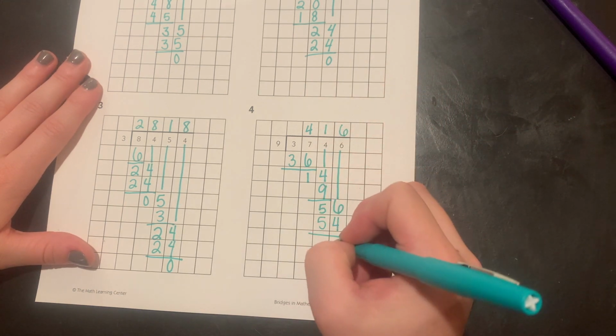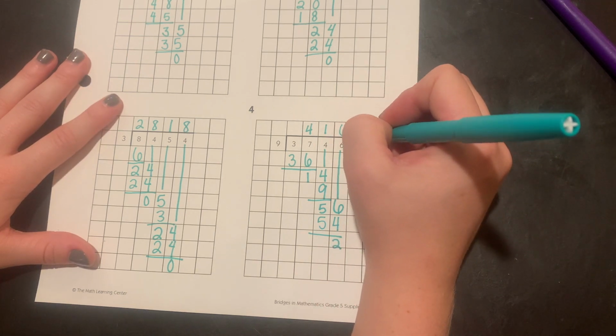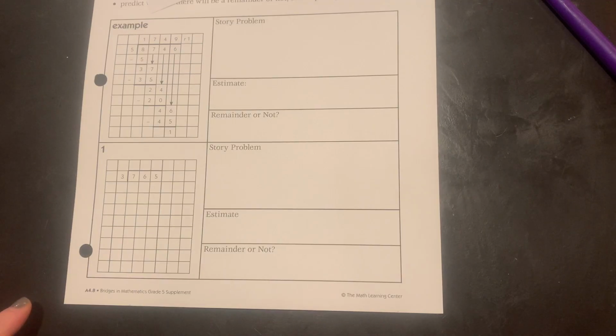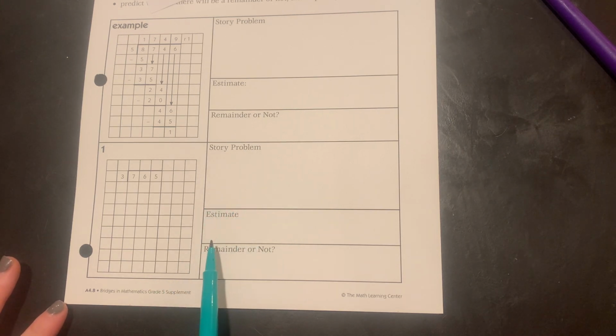And that's going to leave us with a remainder of 2. Okay, you also had this problem right here, which was 765 divided by 3. And it wanted you to write a story problem, give an estimate, and guess whether or not it was going to have a remainder.